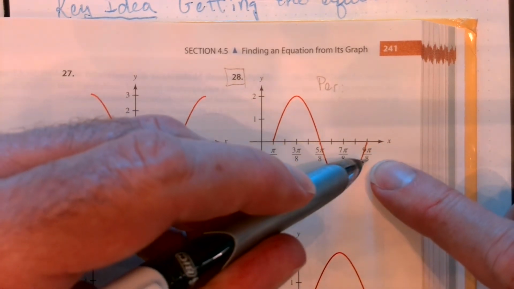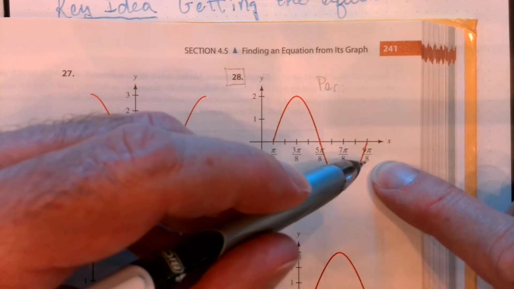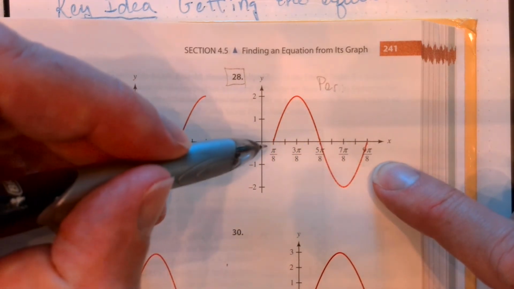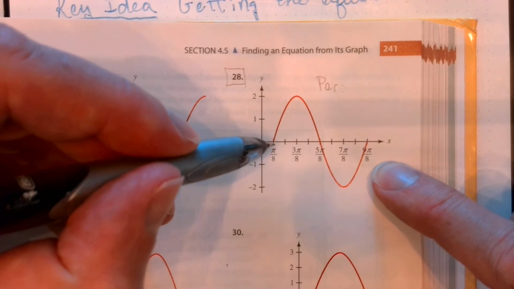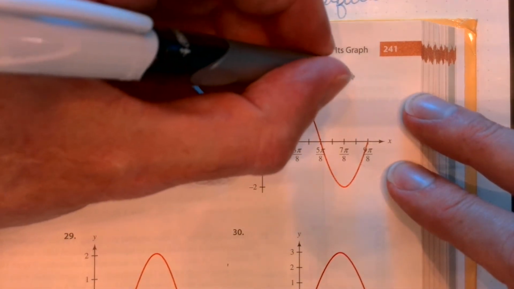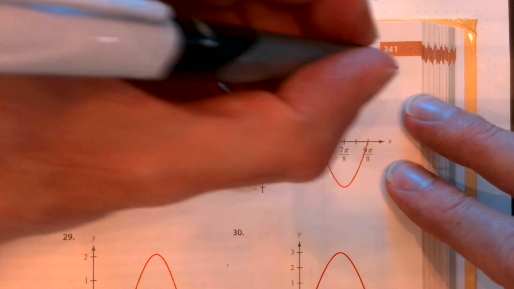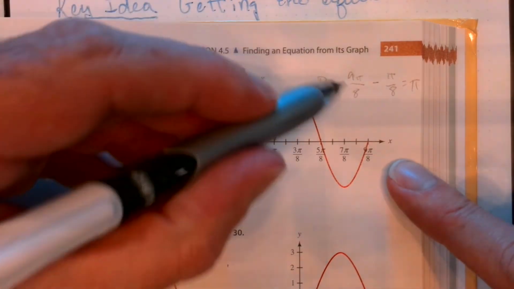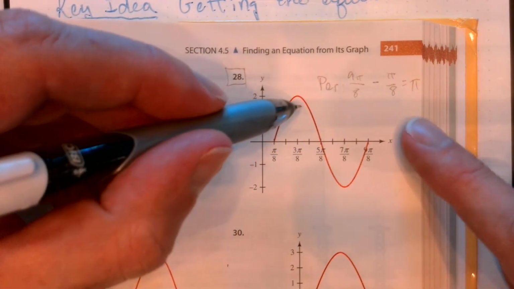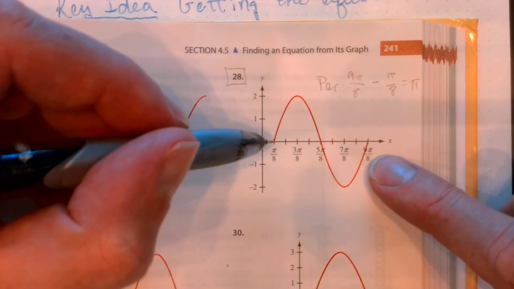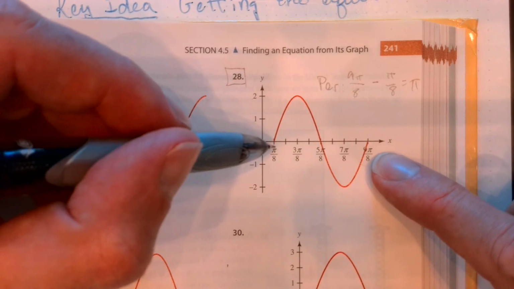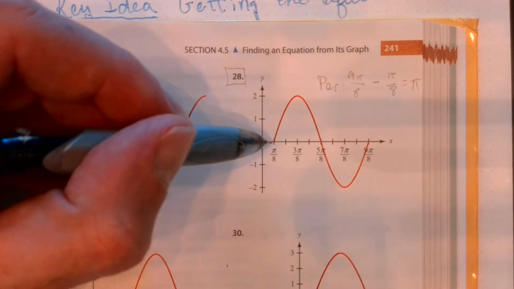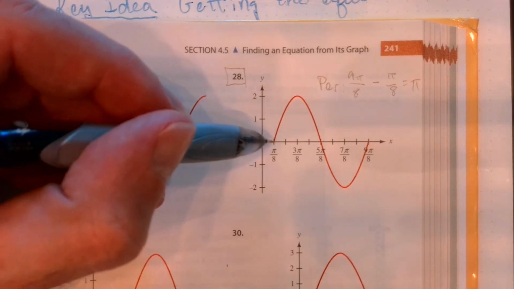A lot of people would be tempted to say, okay, I see 9 pi over 8, that's the period. No, that's not right, because the cycle starts at pi over 8. So what we've got to do is 9 pi over 8 minus pi over 8. That's the length of one complete cycle, and we can see that actually works out to be pi units. So you've got period pi, a horizontal shift pi over 8 units to the right.